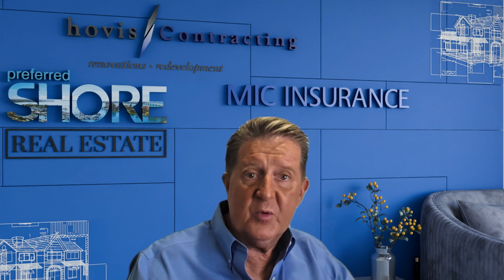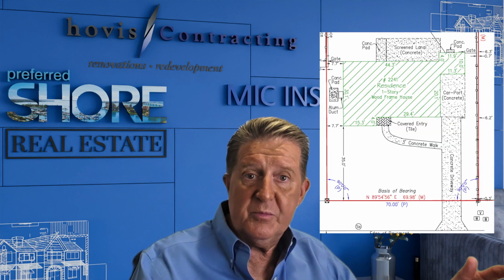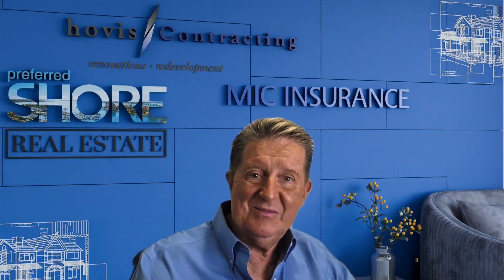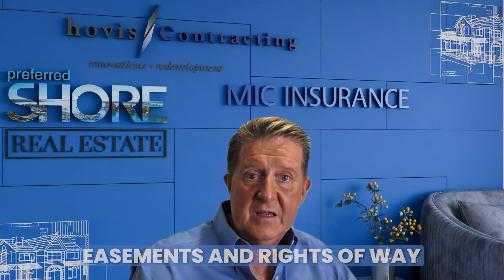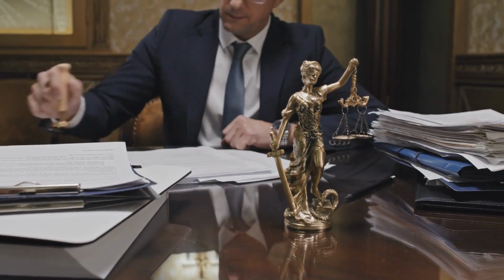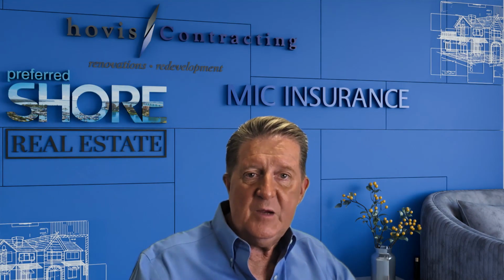Structures such as houses, garages, sheds, driveways, fences, and pools are depicted, showing their location in relation to the property lines. Easements and rights of way. These are areas where others, such as utility companies, the government, or neighbors, have legal rights to use part of your property. They will be labeled and often shaded or marked with dashed lines.